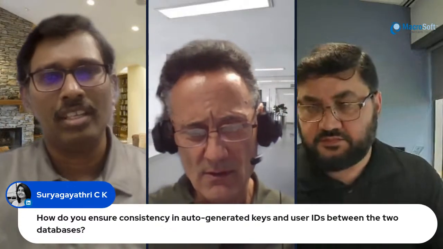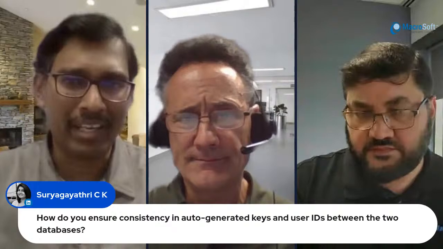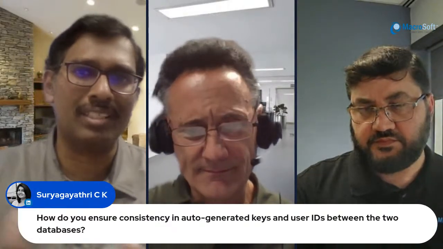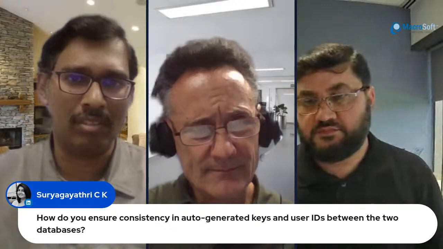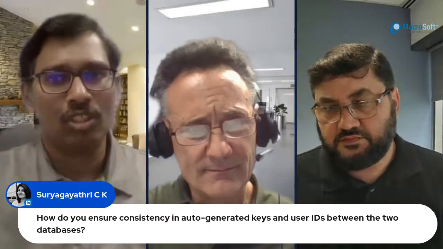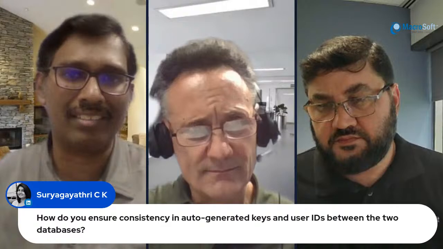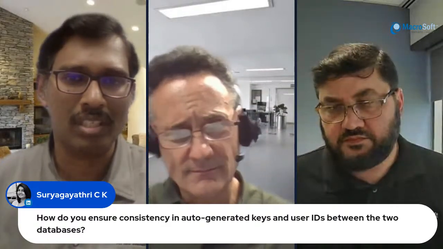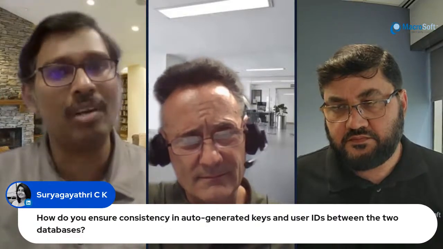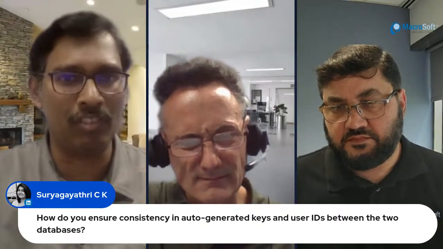Okay. During migration, we have to map the existing primary keys in VFP to the corresponding records in SQL Server. We have to ensure that the keys in SQL Server do not conflict with any new records created during the migration process. Also, SQL Server should begin generating keys from a value higher than the last key used in VFP.